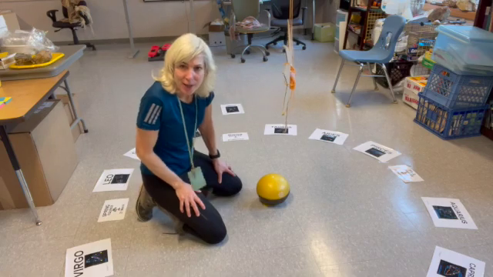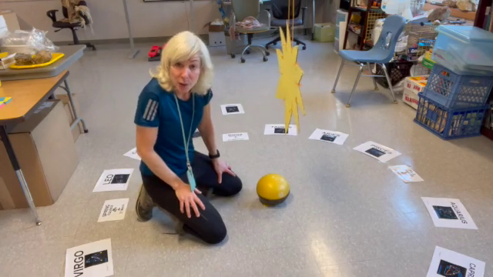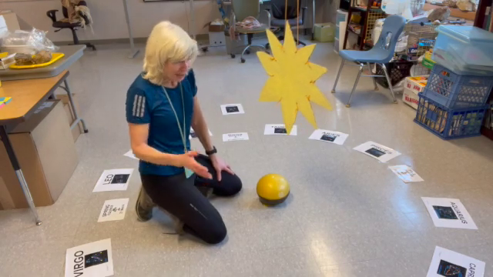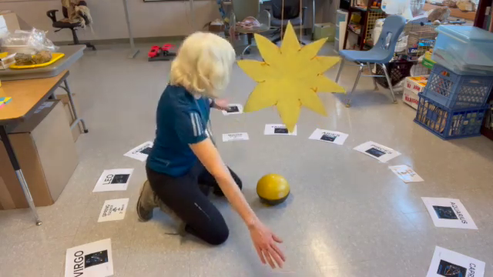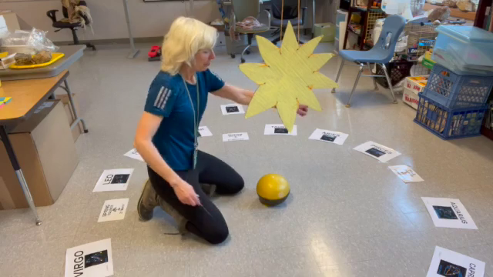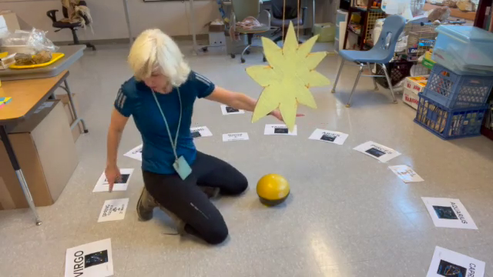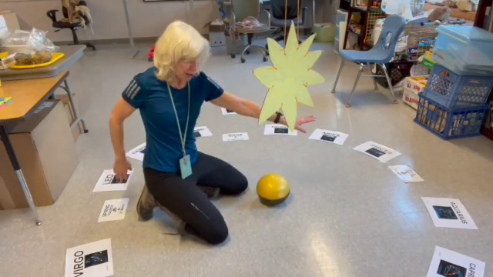To get started, you may want to start at your own birthday. So we have the seasons marked. Here we have summer, right opposite that is winter, then fall and spring. So they go in the logical order.